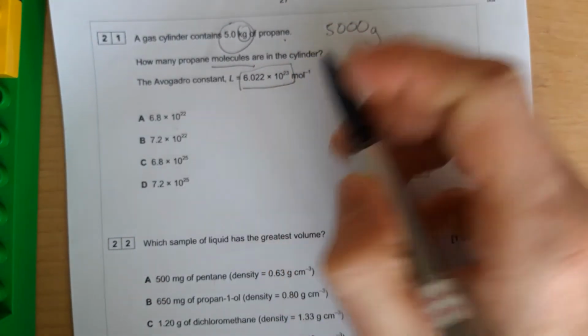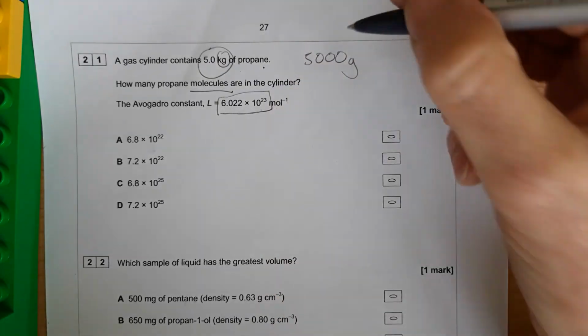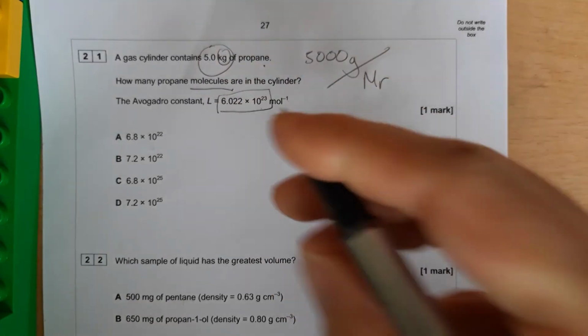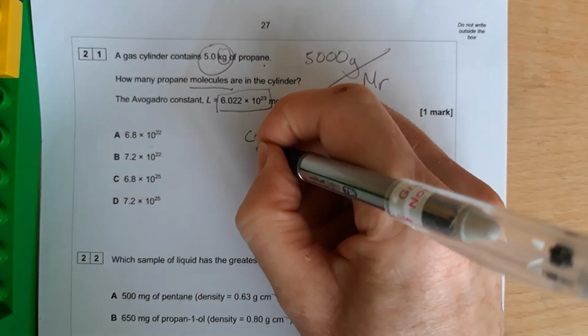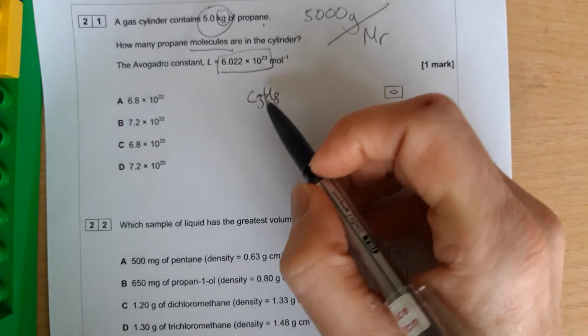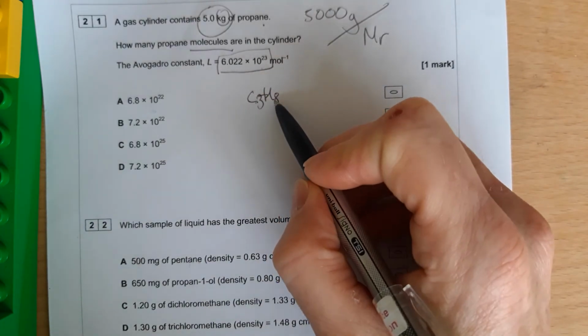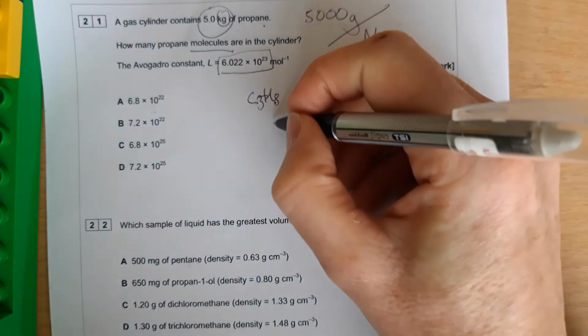Look at the units per mole. So we've got to turn 5,000 into moles first, and to do that we need to divide it by the MR. The MR of propane is C3H8. 12, 24, 36 plus 8 is 44.